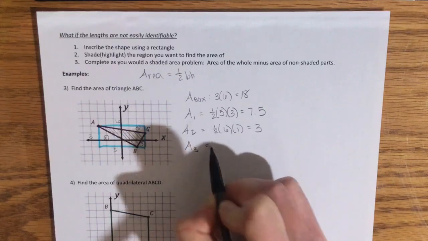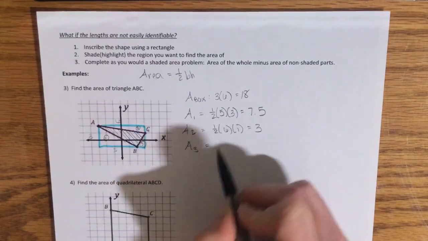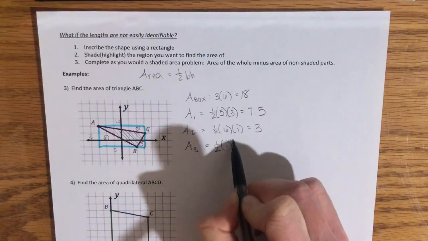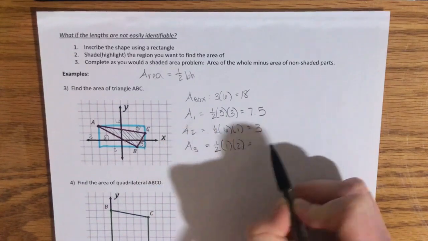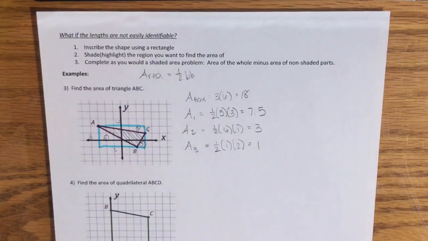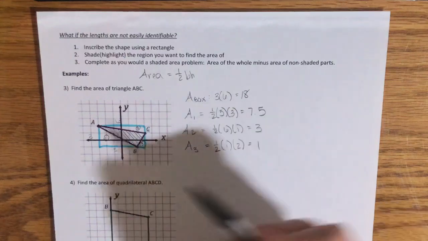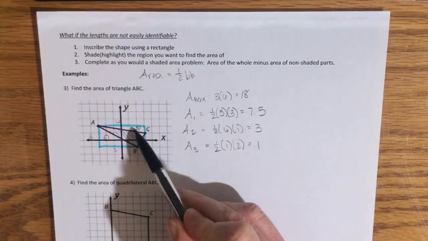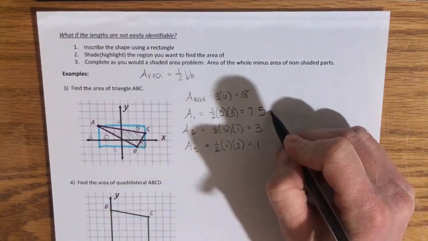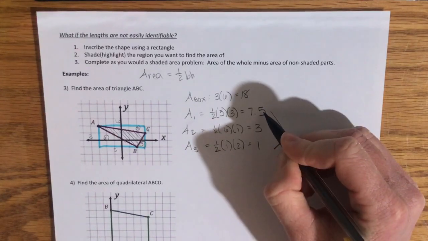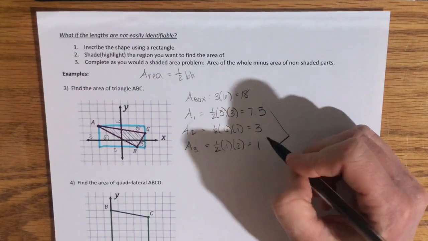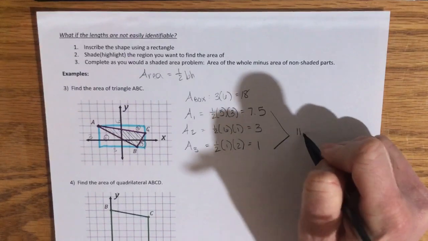And then going down to this one here, base of 1, height of 2. So that's going to be 1/2 of 2, which is 1. Okay, the whole point is this. We only care about the shaded. We don't care about this non-shaded stuff. So if we add all of these together, 7.5 plus 3 is 10.5 plus 1 is 11.5.